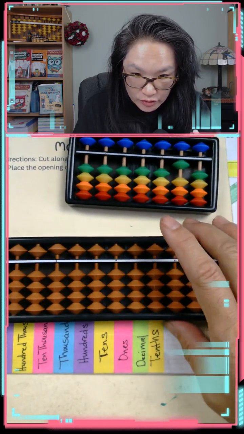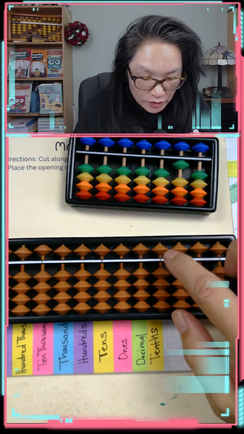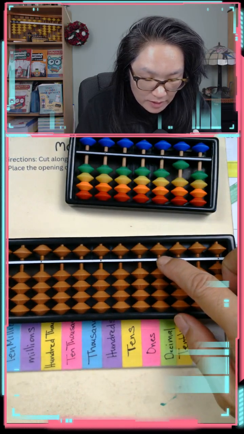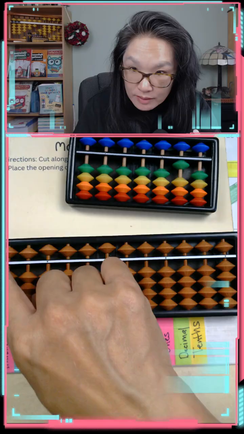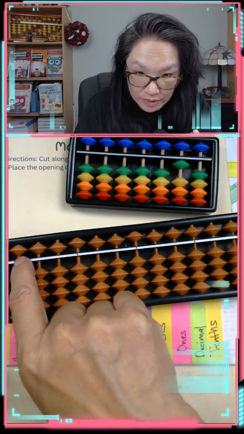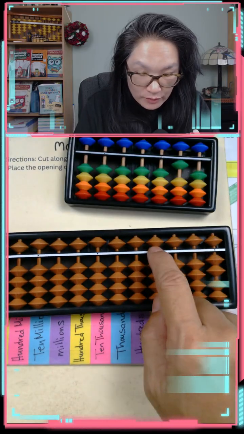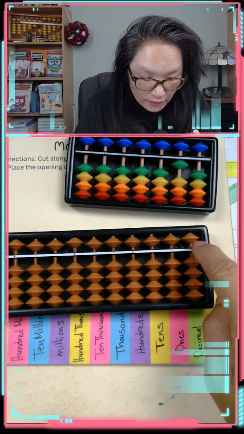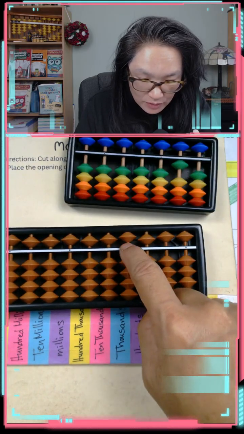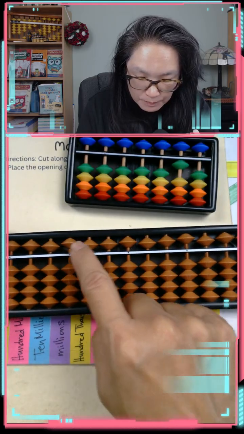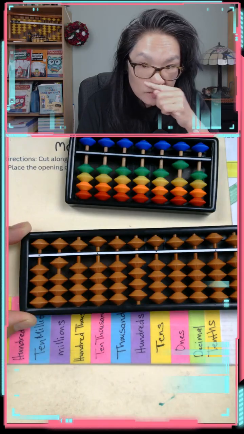If I choose this one to be my ones place, we have our ones, thousands, millions, and then billions. That next dot would be billions. Then our next one, if I choose this one to be my ones, would be ones, thousands, millions, billions, and then trillions. If that makes sense.